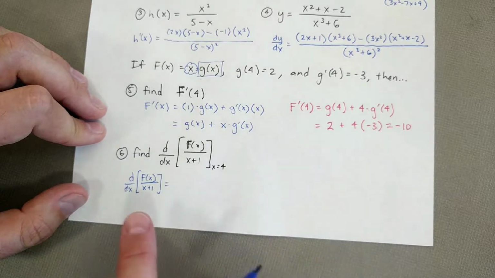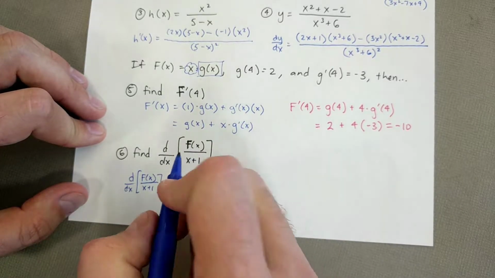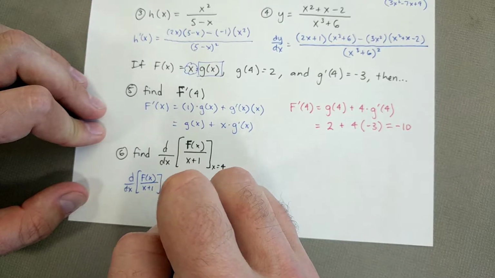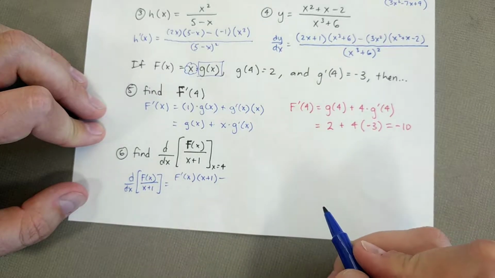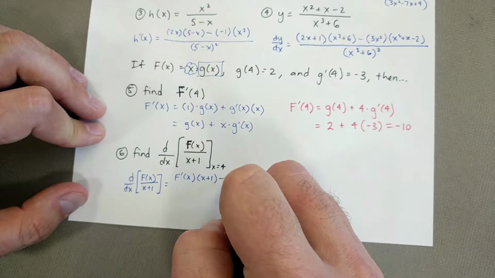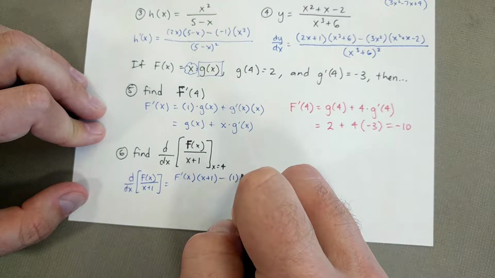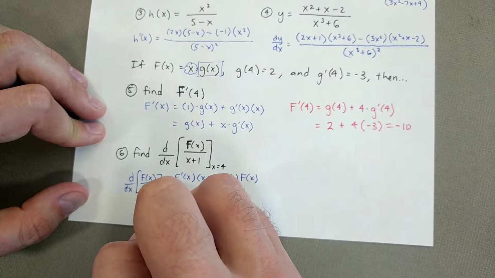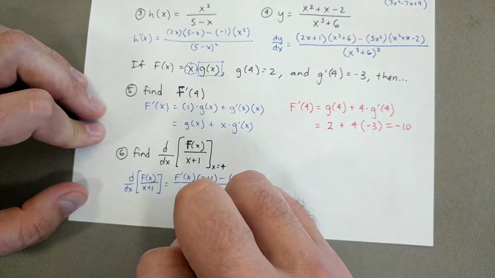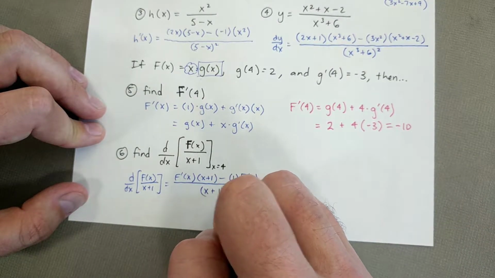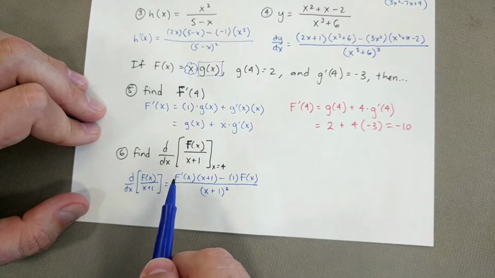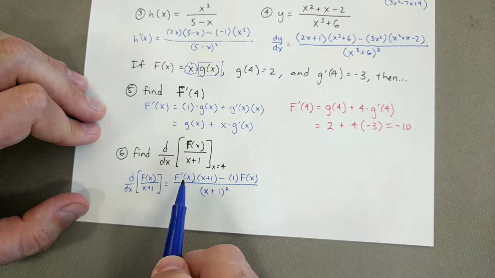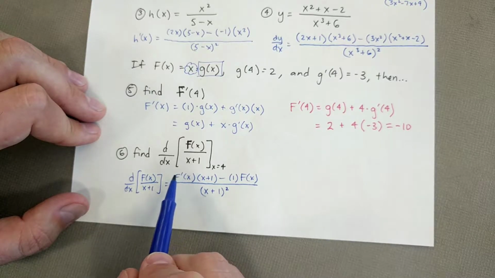We're going to go ahead and use the quotient rule here now. So derivative of the top, that is f prime, times the bottom, x plus 1, subtracted by derivative of the bottom, it's just 1, times the top, that's just f, all over x plus 1 quantity squared. Okay. And so we can now, at this point, plug in the things we already should know for this, actually. Oh, actually, let's not do it. Let's just leave it like that.